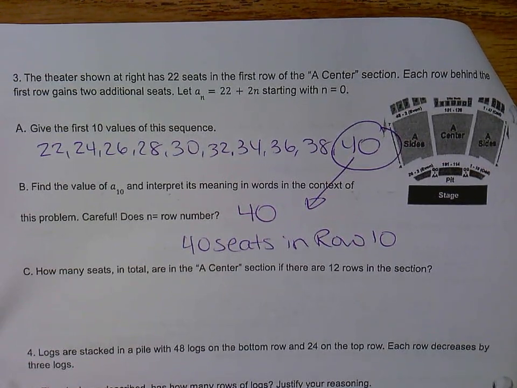I'll add them up, and then I want to show you a quick preview of a pre-calculus shortcut. Not that you care right now, but go ahead, add up all these numbers on your calculator: 22 plus 24 plus 26 plus 28 plus 30 plus 32 plus 34 plus 36 plus 38 plus 40, for rows 1 through 10.